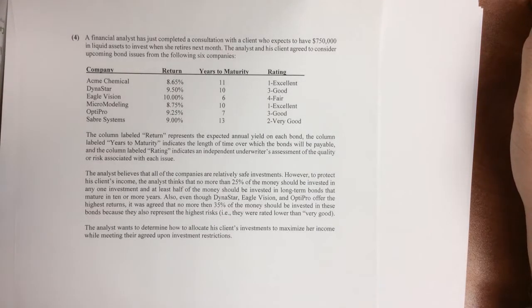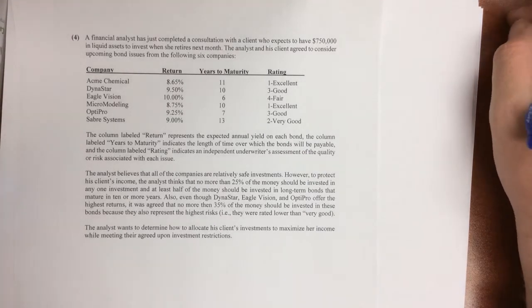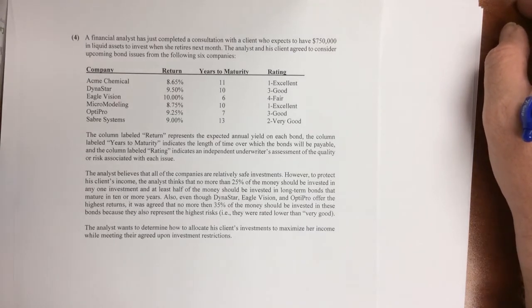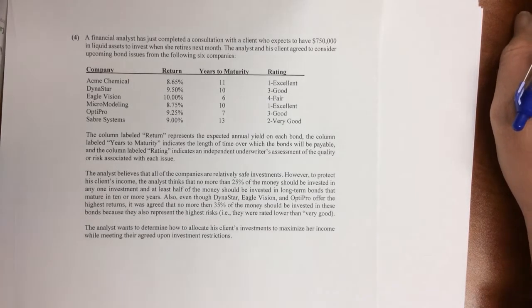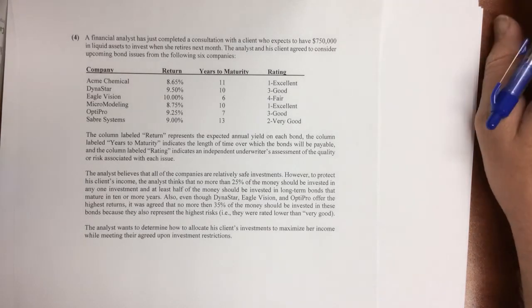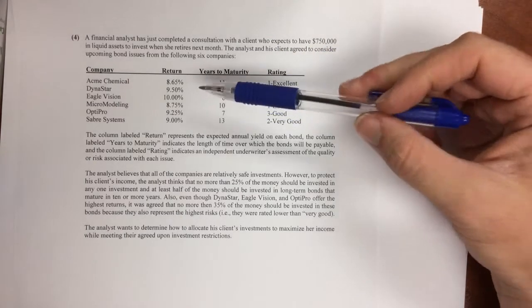Linear program example 4. All right, so this is for all you financial advisors out there. A financial analyst has a consultation with a client, and the client expects to have $750,000 in liquid assets for when she retires. And so here are the bonds in which we can invest.